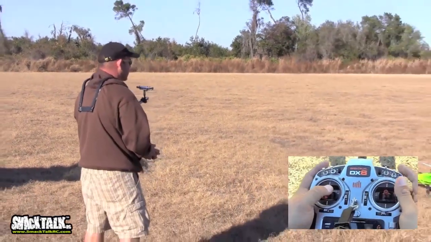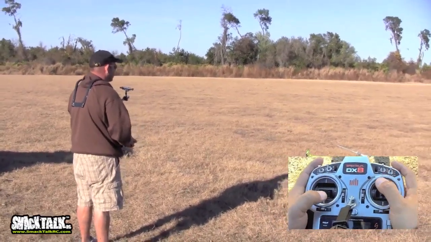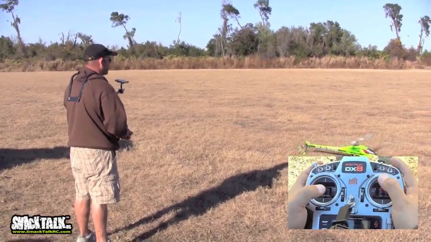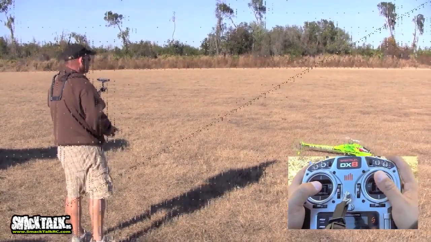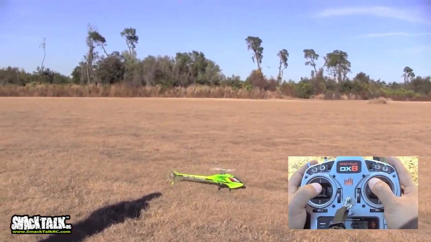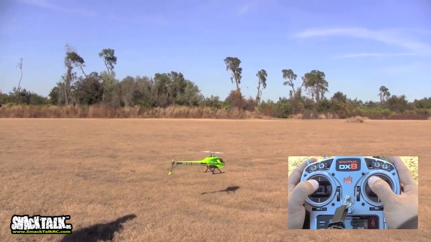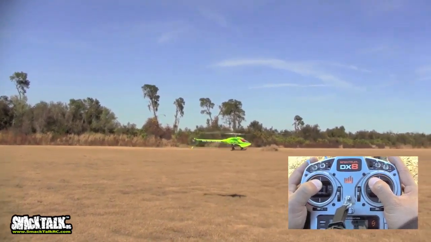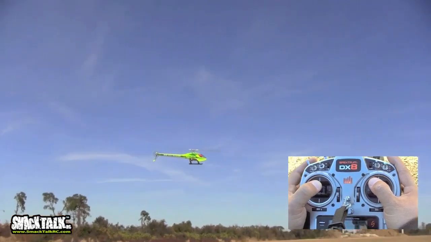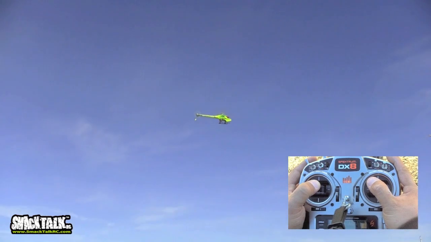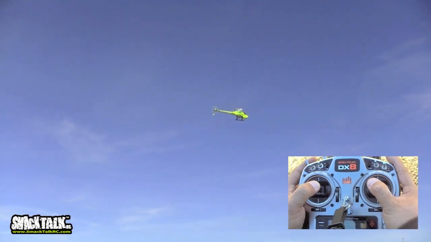So here I have my gobbler today, and I'm going to put it in low RPM, low head speed. We're going to do about 1850 on the head, or 1800 or so. What we're going to do first is a very basic circle, right side up. I'm going to take it a little bit higher, find the comfort zone here. This is where you guys want to do this, about this altitude. And then I'll do it lower later to demonstrate.